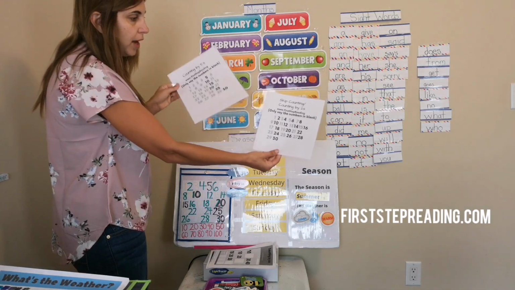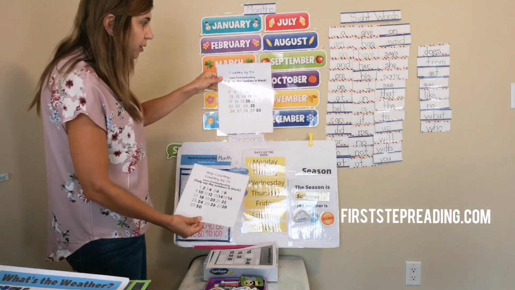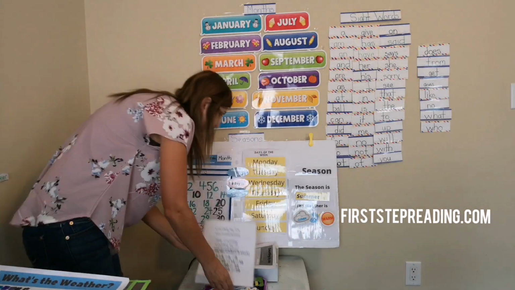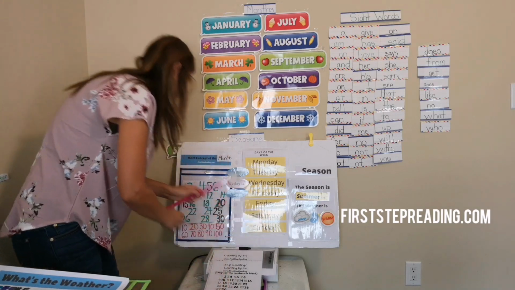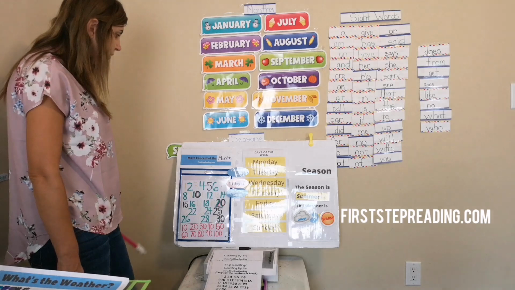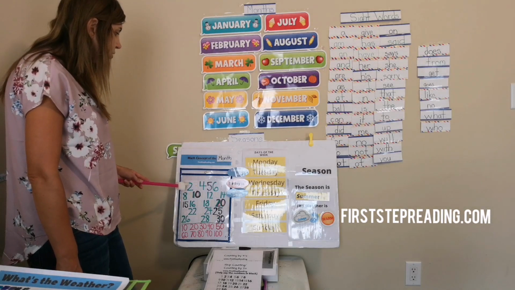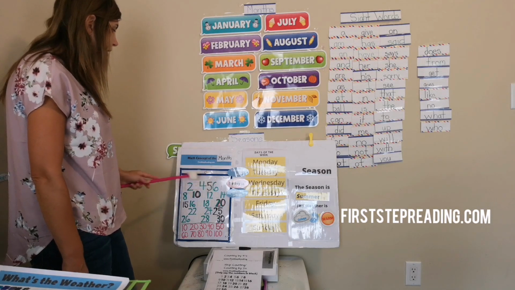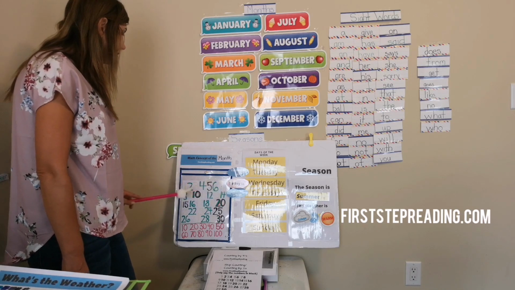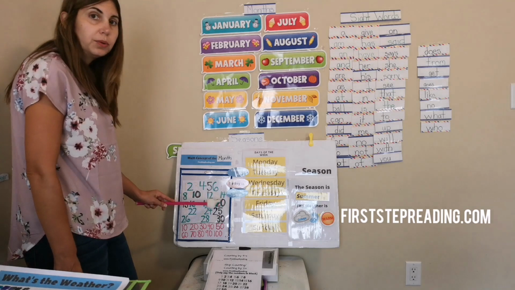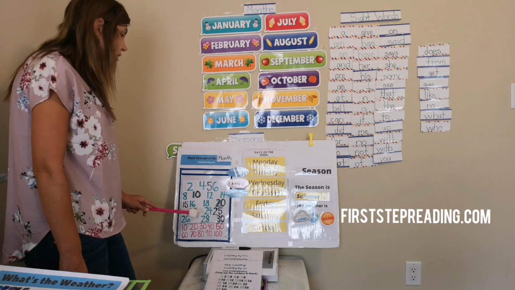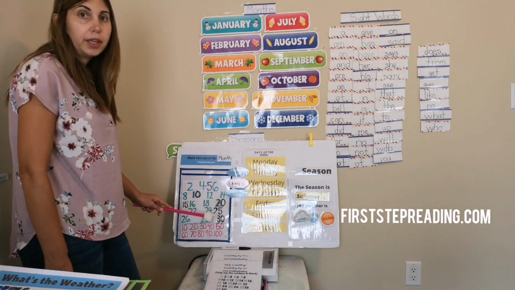So if you have your skip counting by twos, your skip counting by fives, you can take it out now. You say the numbers in black. If not, you can say them with me up here. The twos are in green, the fives are in black. Ready? Let's start with the twos. 2, 4, 6, 8, 10, 12, 14, 16, 18, 20, 22, 24, 26, 28, 30.